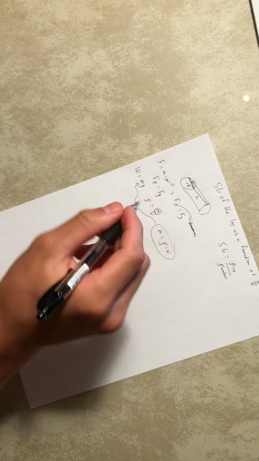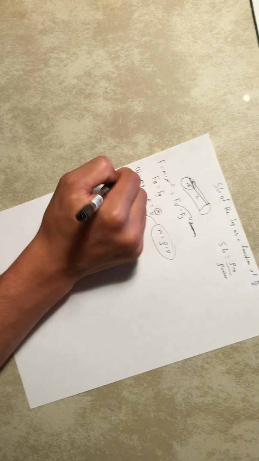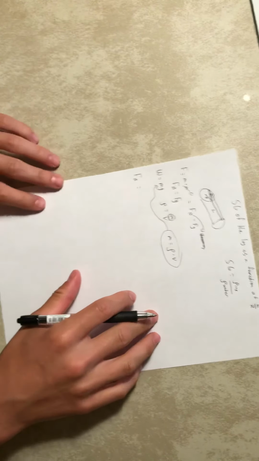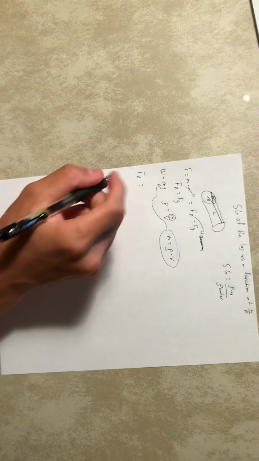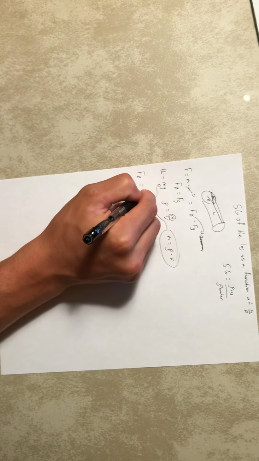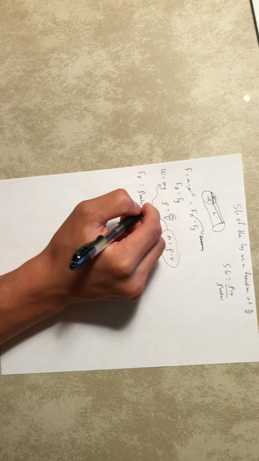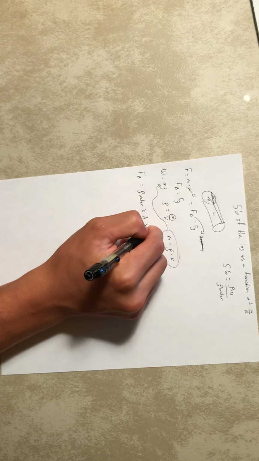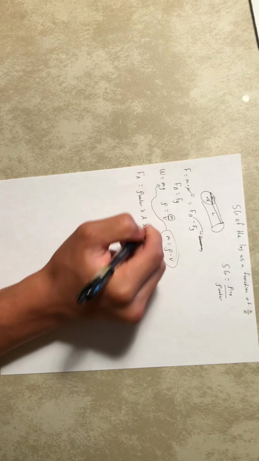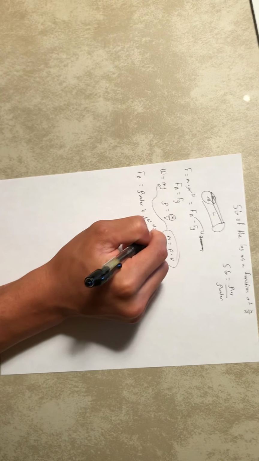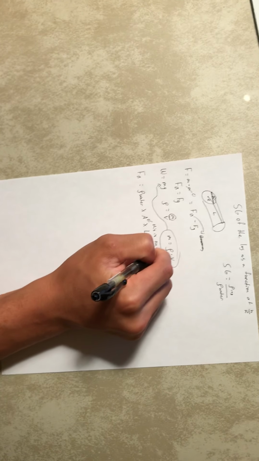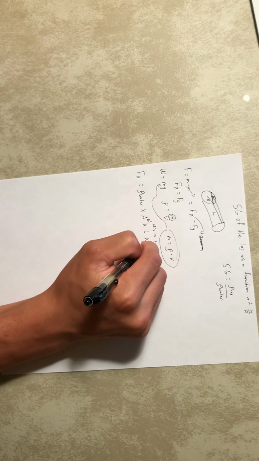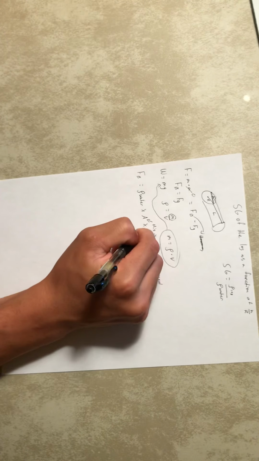Now we're going to take this and plug it back in for the mass there. So what we'll end up coming up with is F_B is equal to the density of water times the area times the length times gravity. Now this is the part submerged by water, and then this is gravity, and then this is the length.